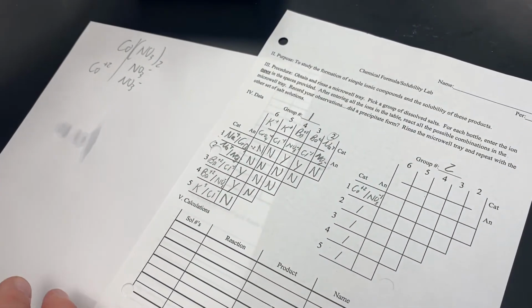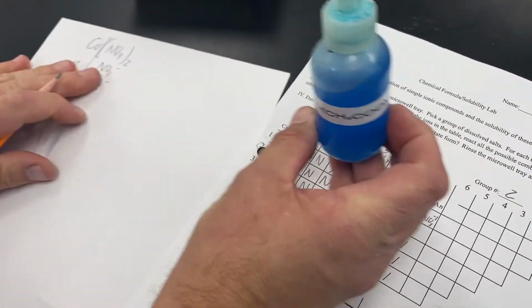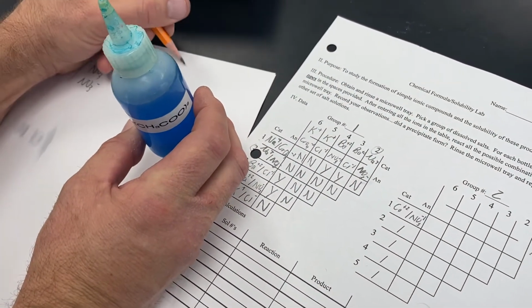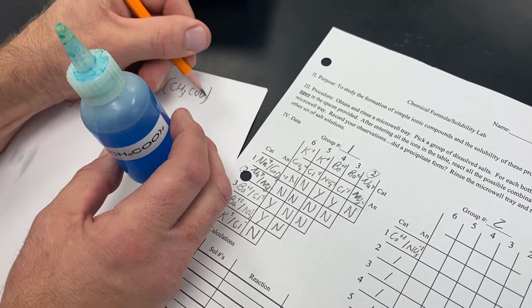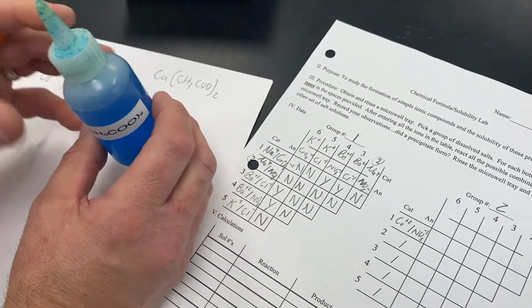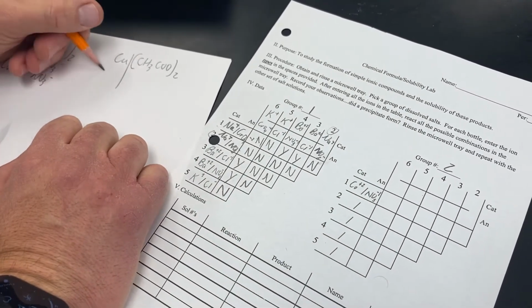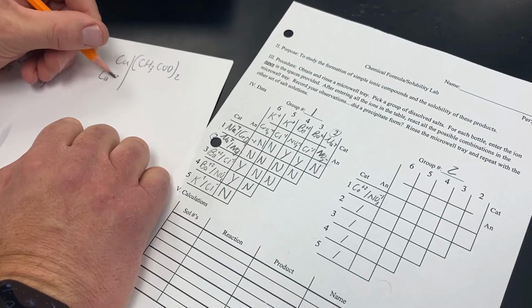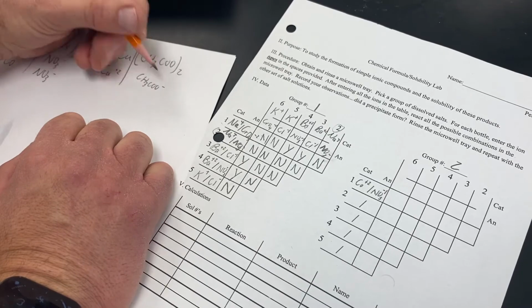So now we'll grab bottle number 2, and this is a long one, Cu. This guy, which is copper 2 acetate. Break this in half. Copper is our positive ion, and then acetate is our negative ion.